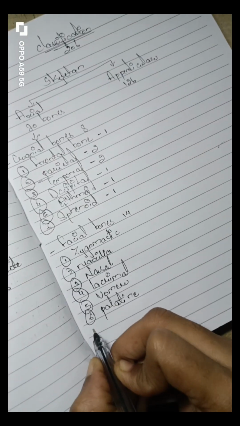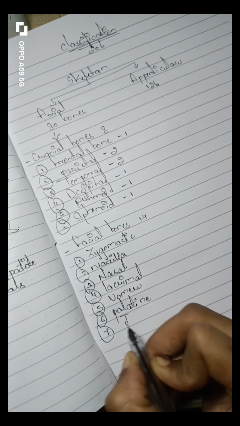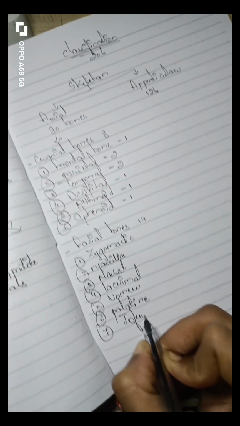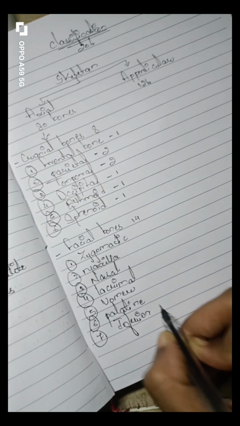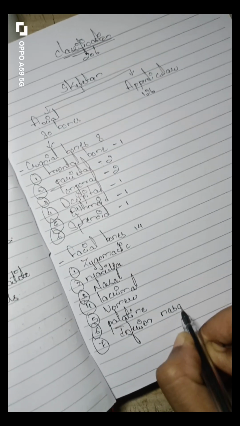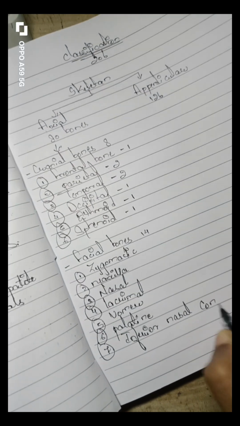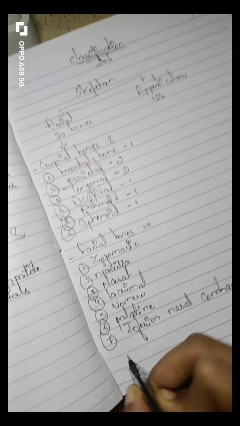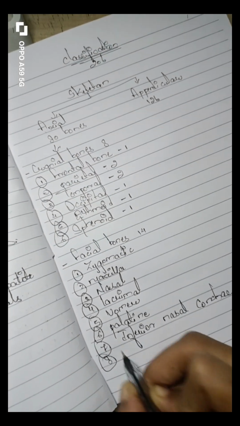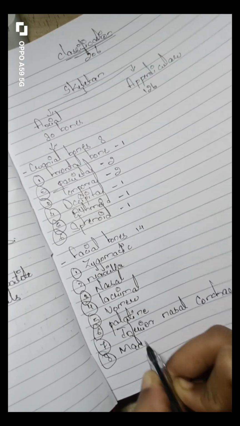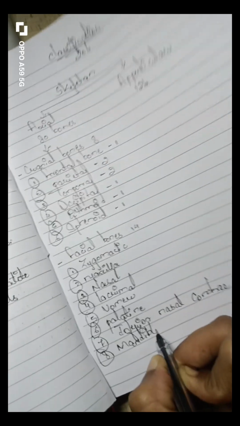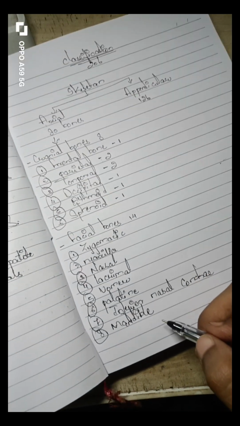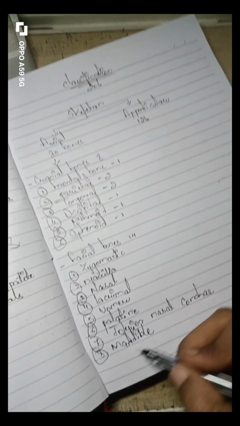After that, inferior nasal conchae. After that, mandible. Mandible is the only bone present in the skull which is movable.